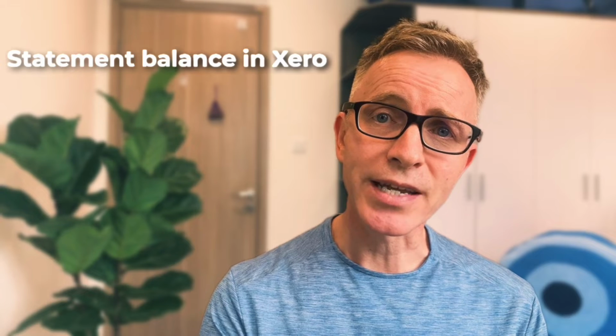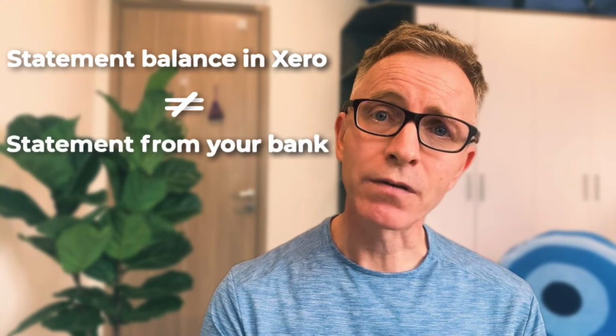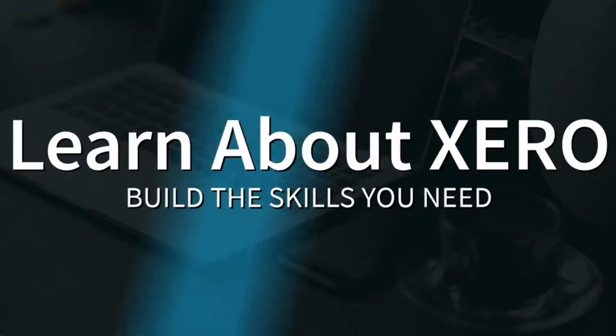In this one we look at how to deal with the missing bank statement line. If you've connected a bank feed, your transactions automatically flow into Xero from your bank. But sometimes, and hopefully this is very rare, there may be a transaction missing from the feed. In this case, your statement balance in Xero won't match the actual statement from your bank. It's easy to fix, and that's what we're going to look at today.